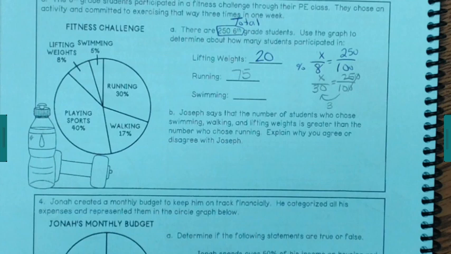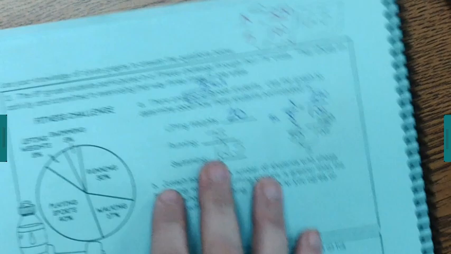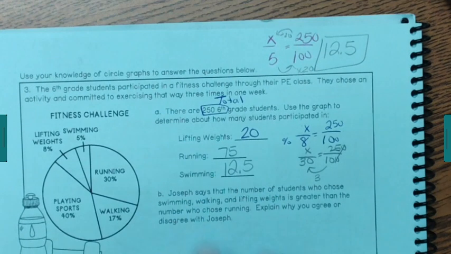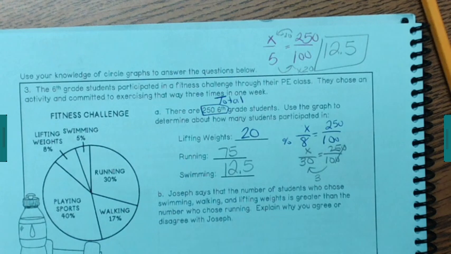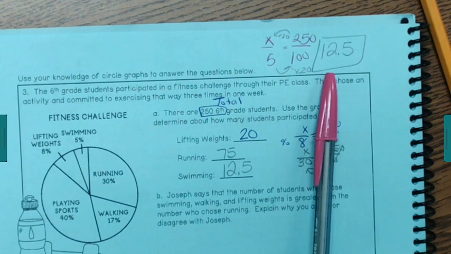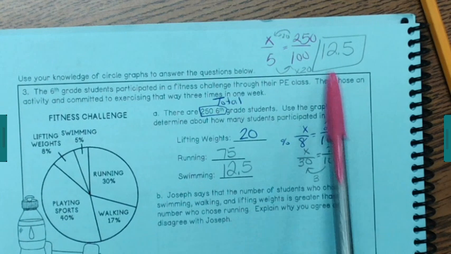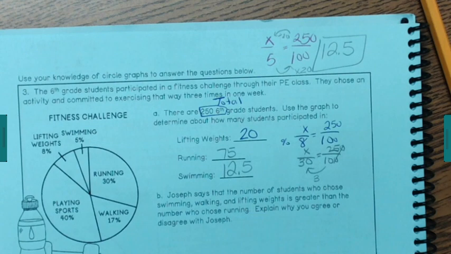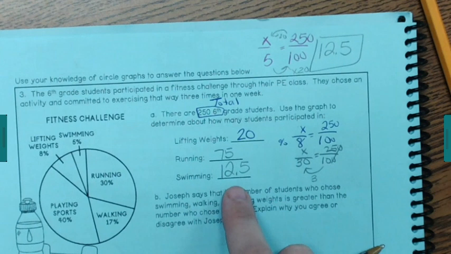So for the last question for B, it says greater than, or it wouldn't be greater than if it's the same, right? Can you just add all the percents up? All right, so hopefully you got 12.5. If you did not, here's the answer. If you rounded it to 13, always check because sometimes they do want you to round to the nearest whole number. And obviously you can't have half a student, so that would be silly.